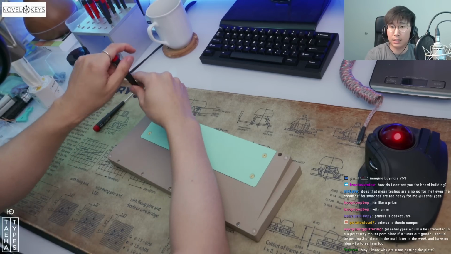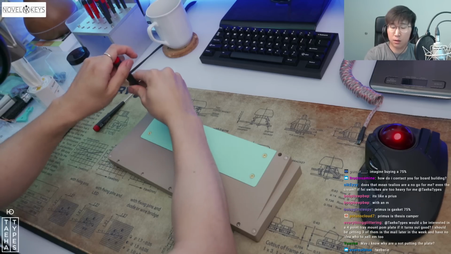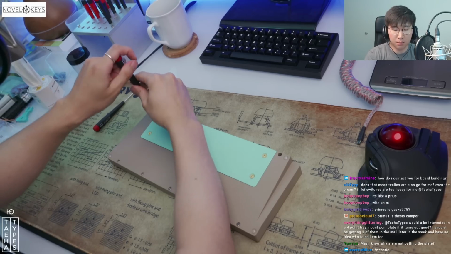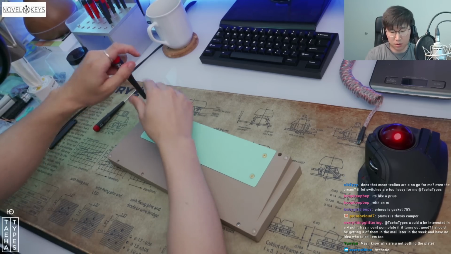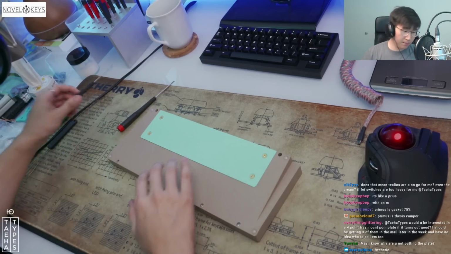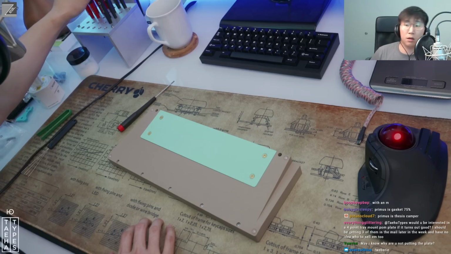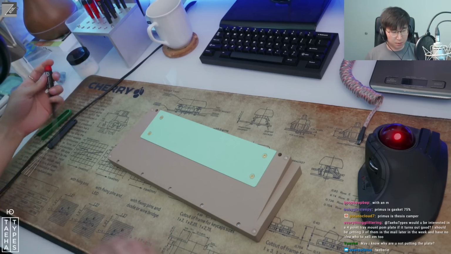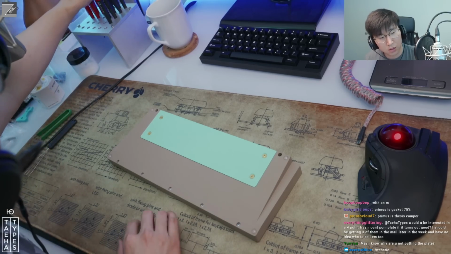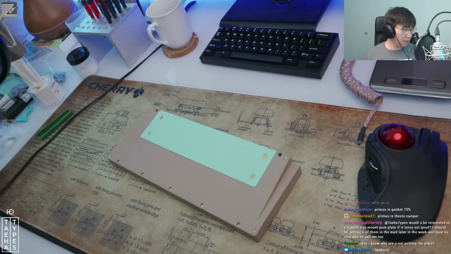Primus is gasket 75. Oh, okay. Primus is Thesis Camper's. Oh, I have not heard of this board. I will have to take a look. I tend to like Thesis Camper's works. I have a fair bit of experience with his boards.